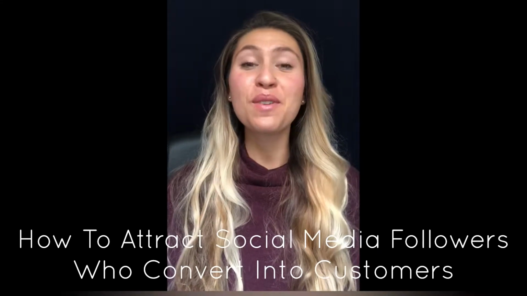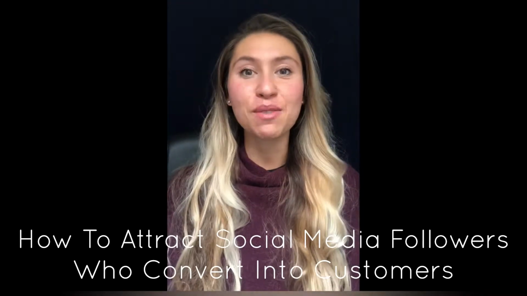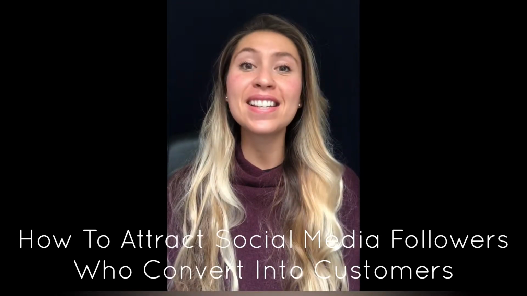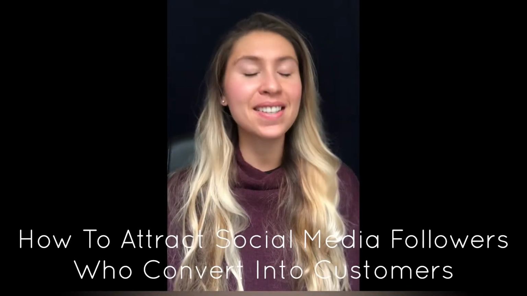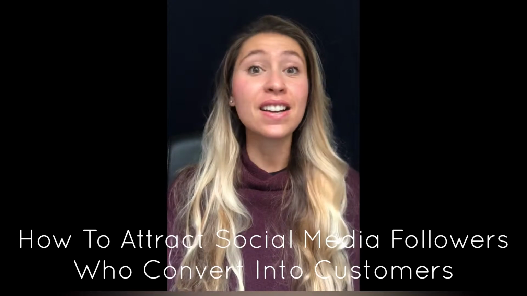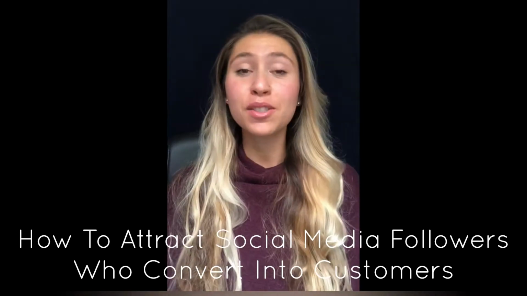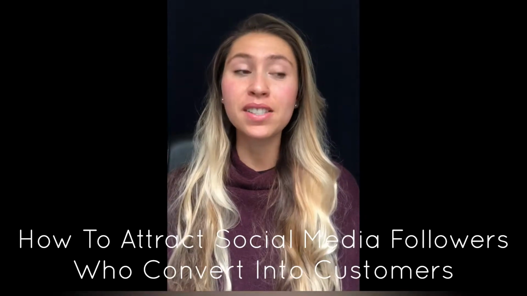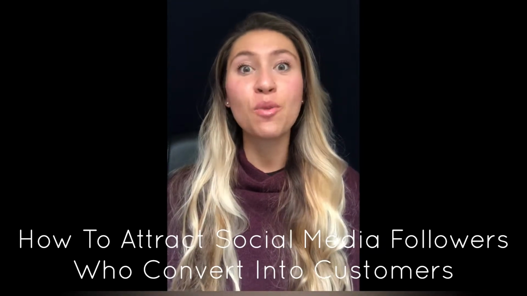Tip number 2, you want to make sure that your visual branding and your photography resonates with your ideal audience. So they need to see themselves reflected back at them when they look at your content. And this is in terms of the colors that you're using, the fonts that you're using, the people that you're displaying on your social media pages. If you're showing customers, all of your ideal customers need to be able to see what resonates with them.